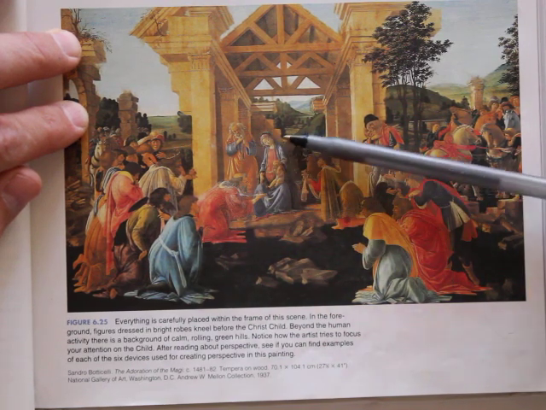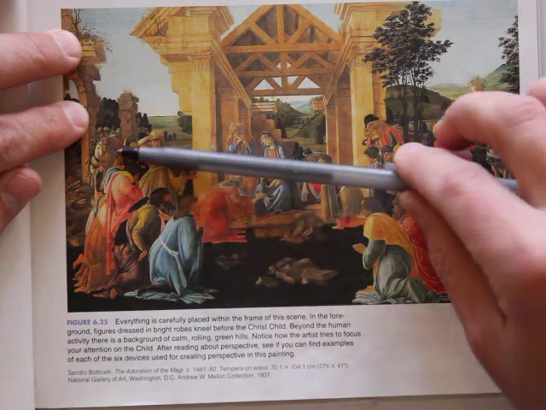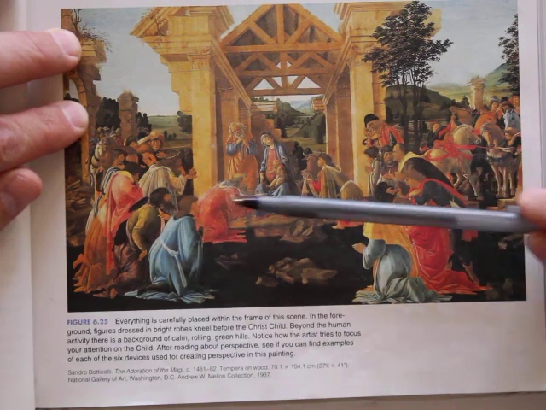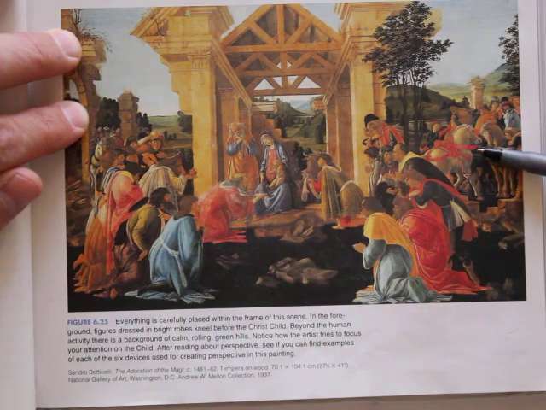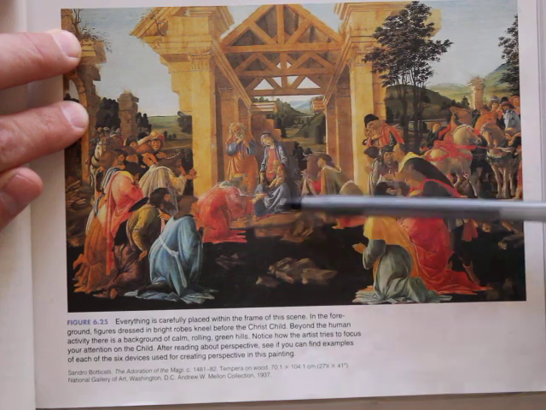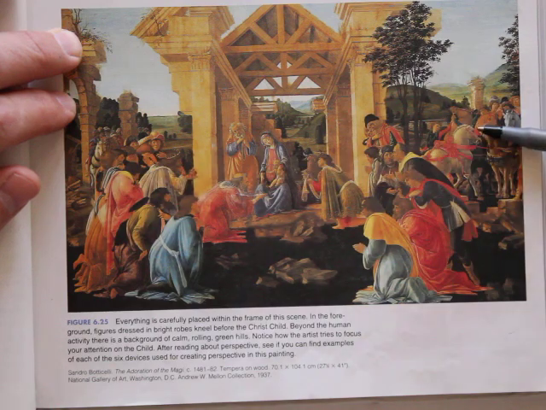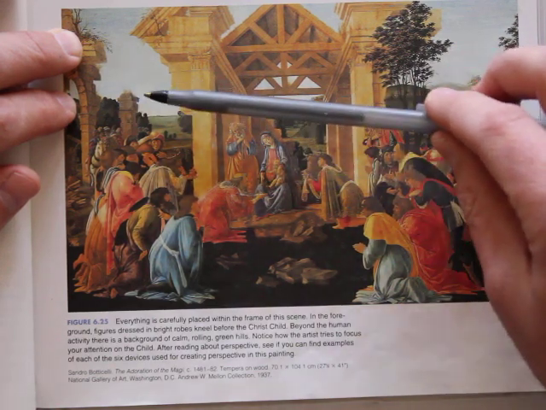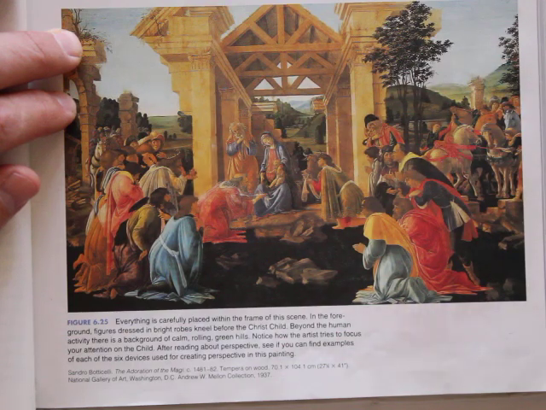So here's baby Jesus and Mary here in the middle ground. Here's the Magi and probably some shepherds and stuff, although I don't see any sheep, so maybe they aren't shepherds, but Magi. Here's Jesus and Mary in the middle ground, and then some other people here in the middle ground, and then we've got the background here in the distance, the mountains, the sky, the trees, and stuff like that.